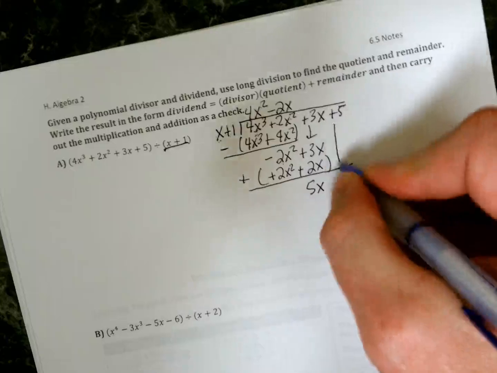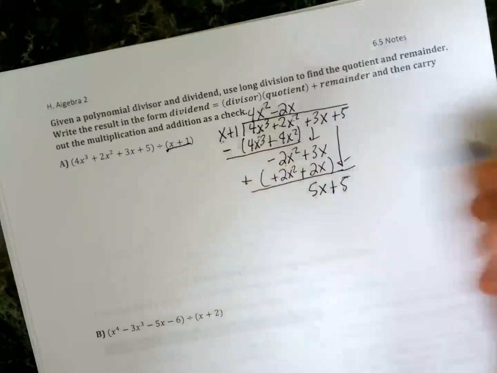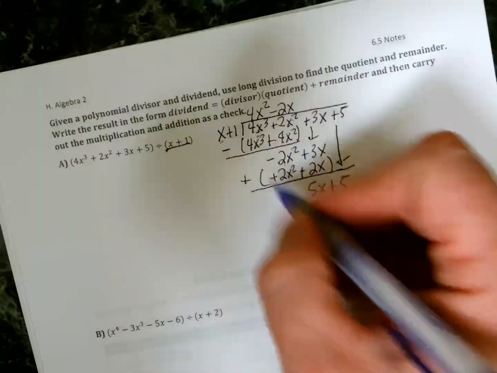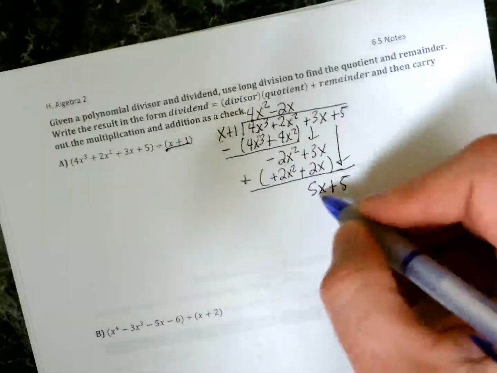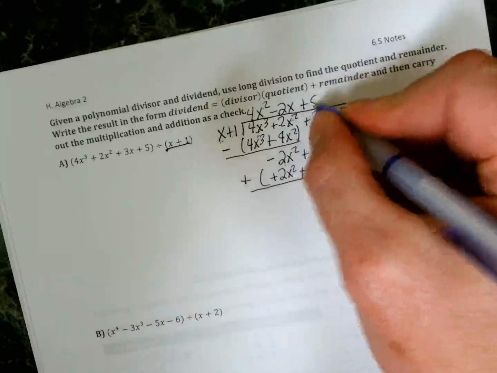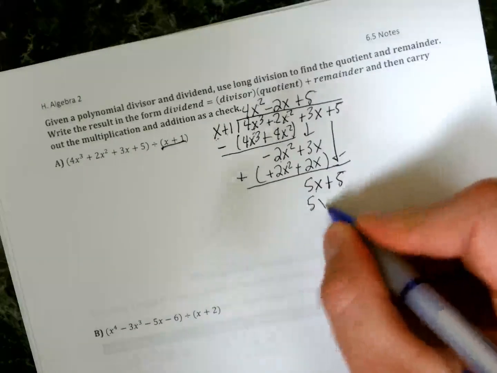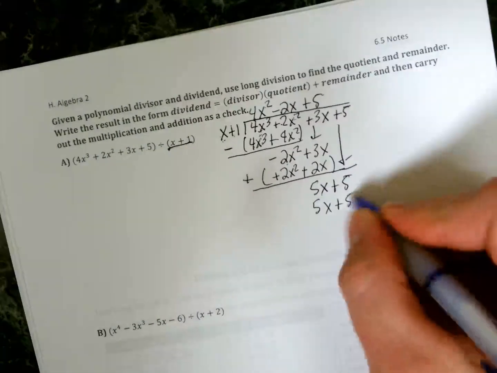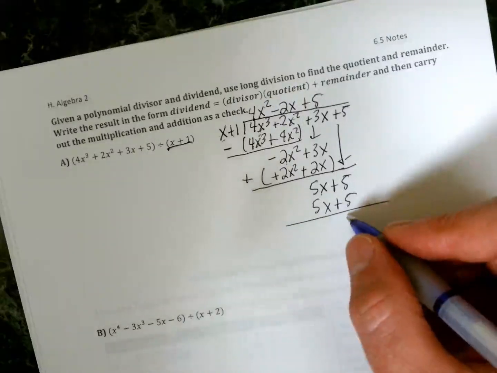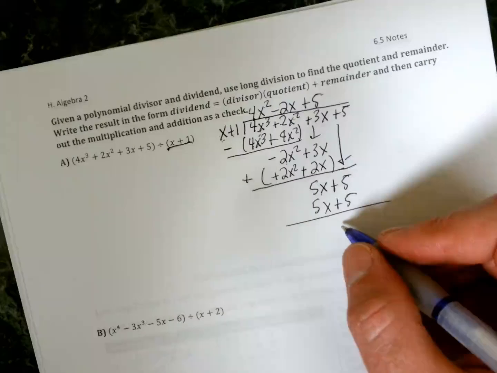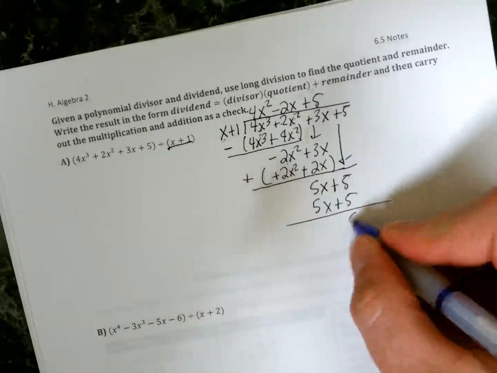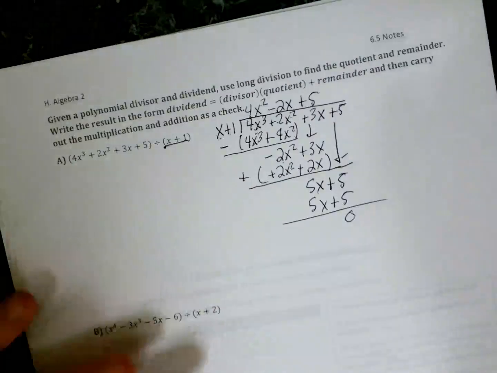And for the last time, I drop down my extra number, 5. I say, what do I multiply this by to turn it into 5x? Well, the answer is 5. 5 times x is 5x. 5 times 1 is 5. Wow, did that work out? It sure did work out. I get a remainder of 0, which is kind of nice.